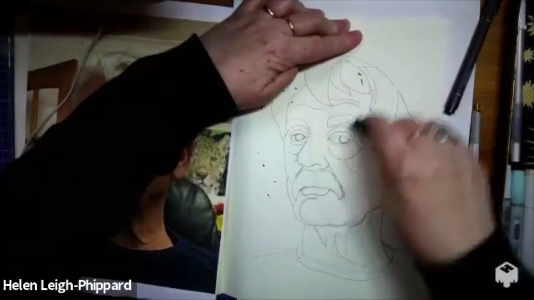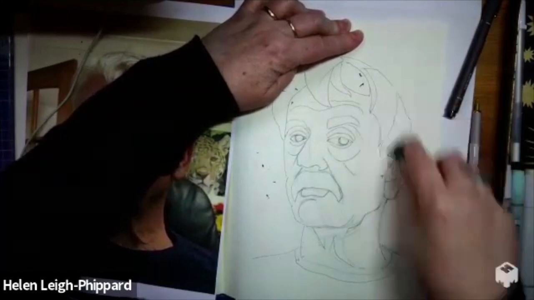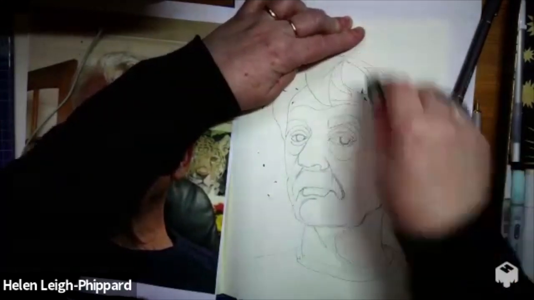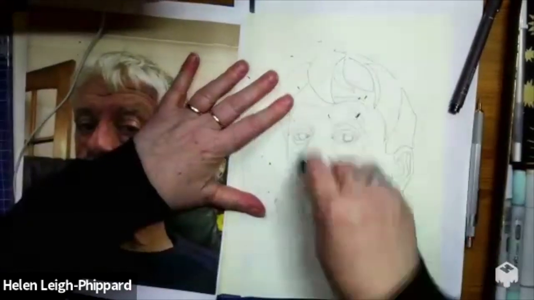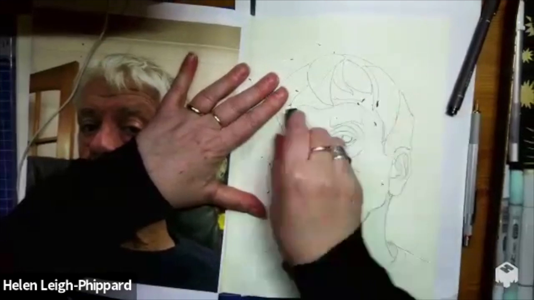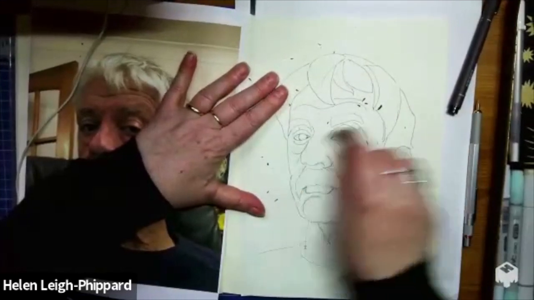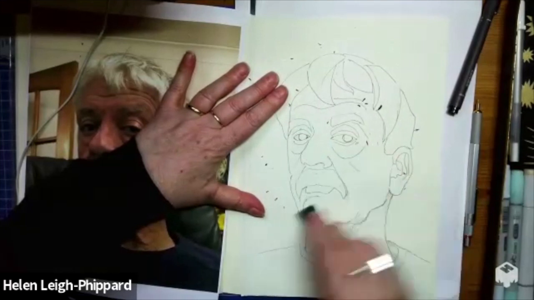But I'll get there. And I always think that time spent erasing isn't time wasted. Because while you're doing it, you're looking at what you've drawn. And it's just another minute or 2 spent getting to know the face.